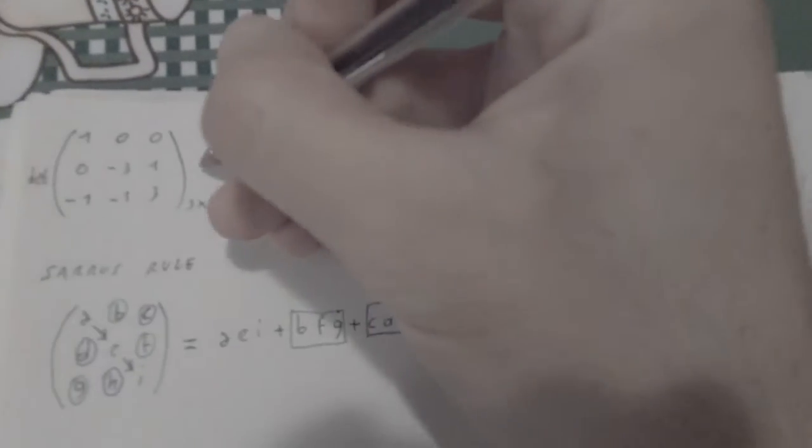So of course, we're just going to start with the diagonal.